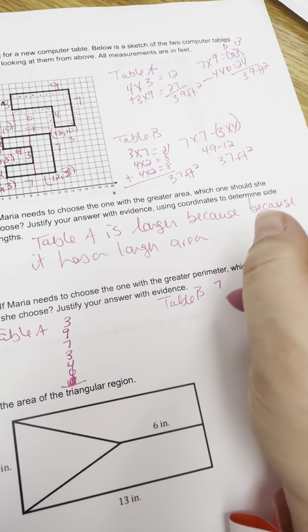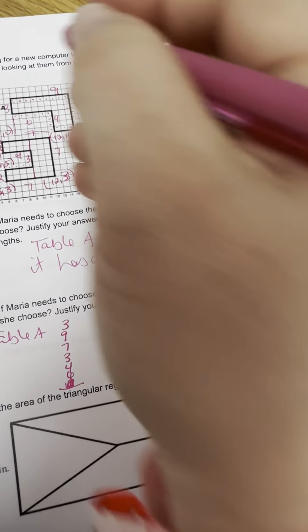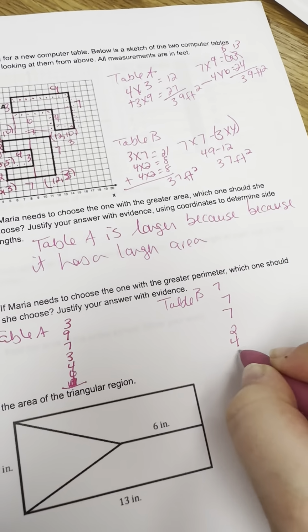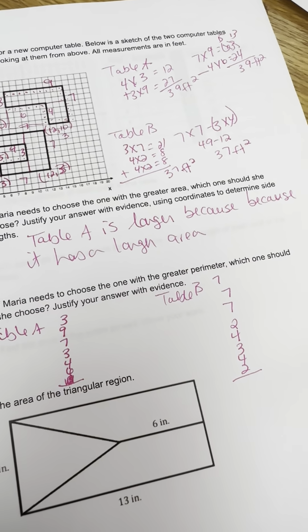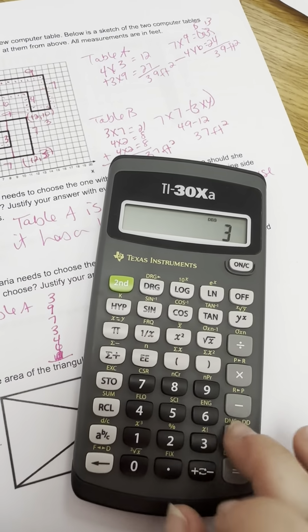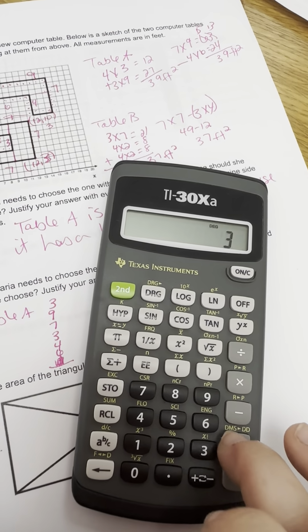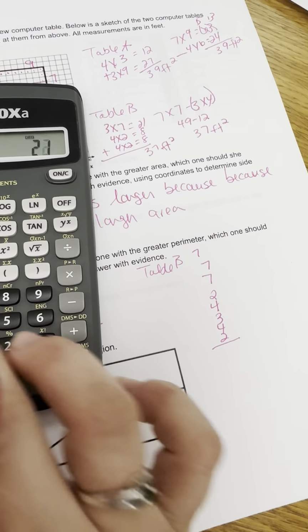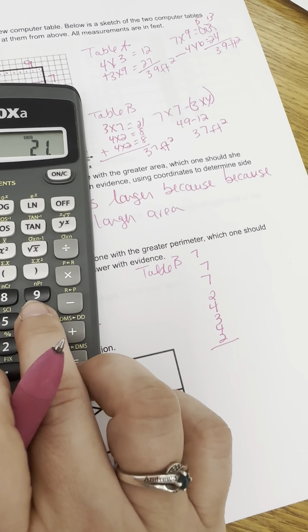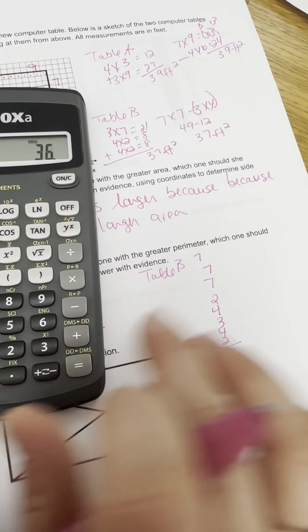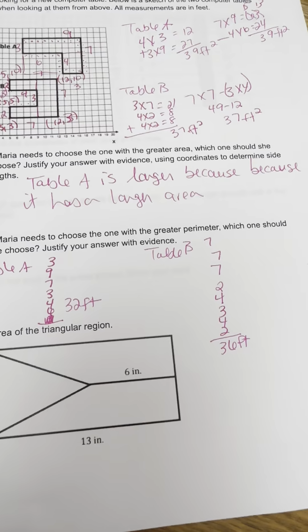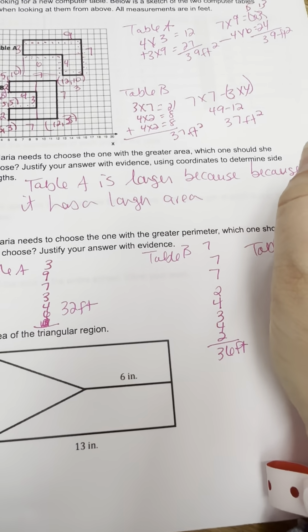And then for table B, I have 7, 7, 7, 2, 4, 3, 4, and 2. I'm just going to grab a calculator to expedite. 3 plus 9 plus 7. So this is 32 feet for table A. And then I've got plus 6 plus 7 plus 2 is 36 feet. So again, we're going to compare these. So table B has a larger perimeter.